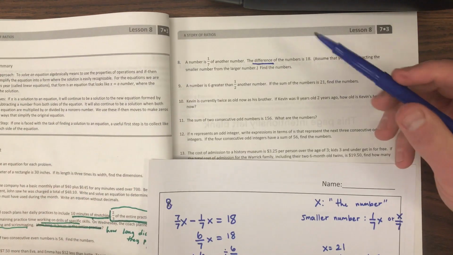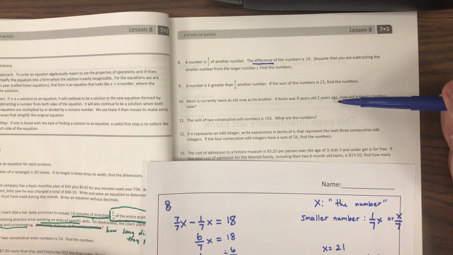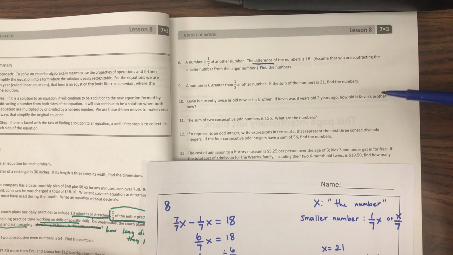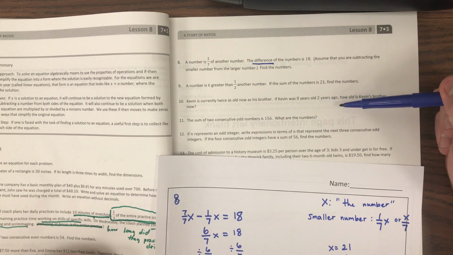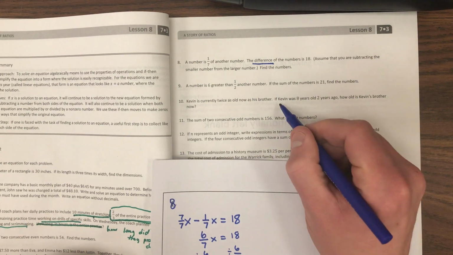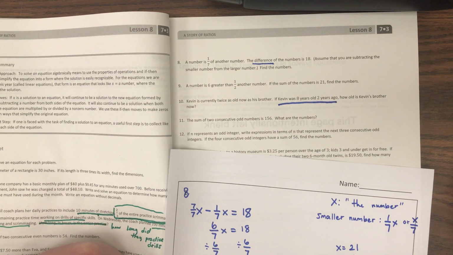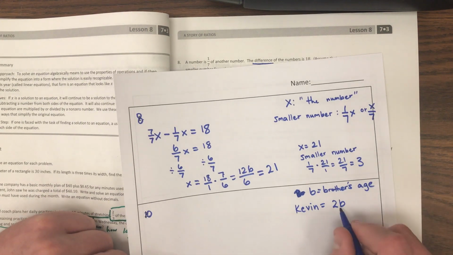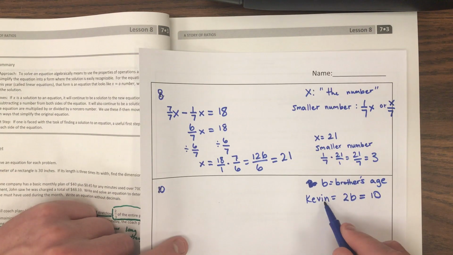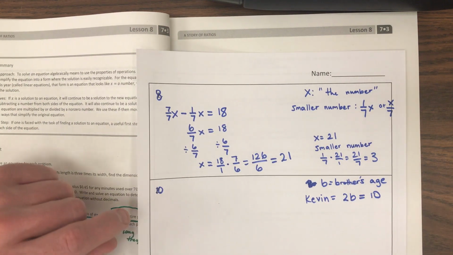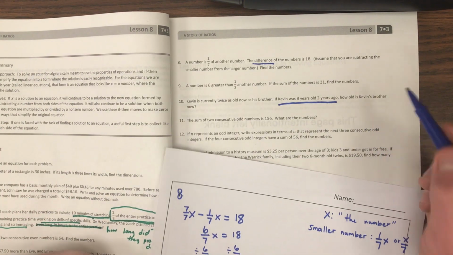All right, and what else does the problem say? If Kevin was 8 years old 2 years ago, how old is Kevin's brother now? Oh, well, this actually makes the problem easier. If Kevin was 8 years old 2 years ago, well, I think just based off that, he must be 10, right? If you were 8 years old 2 years ago, you have to be 10 now. So Kevin equals twice his brother's age, but it also equals 10. So we can have like a multi-part equation here that says that all three of these things are equal. Okay, how old is Kevin's brother now?